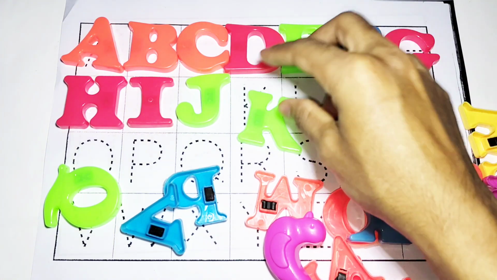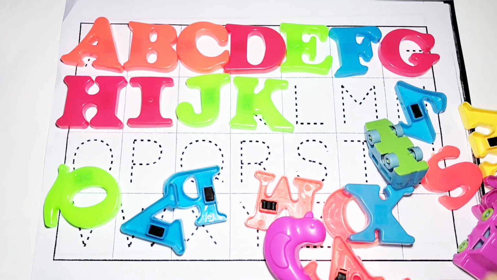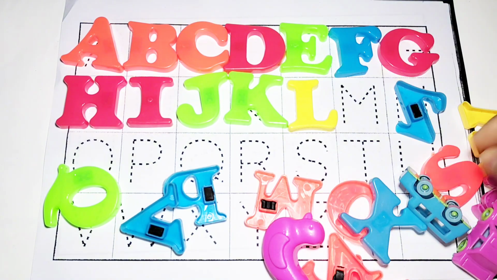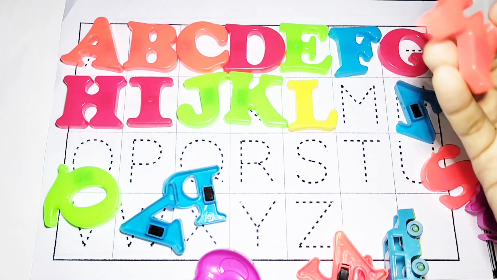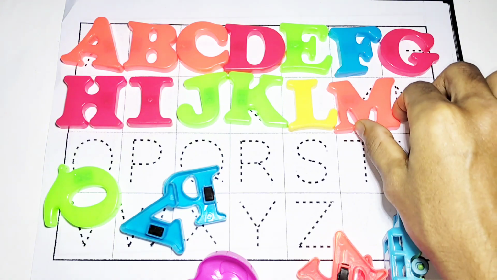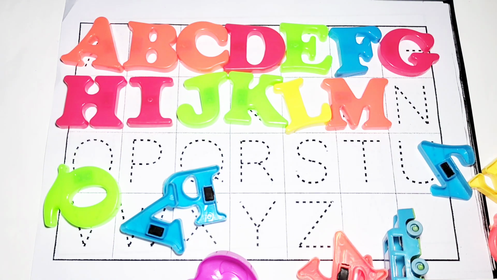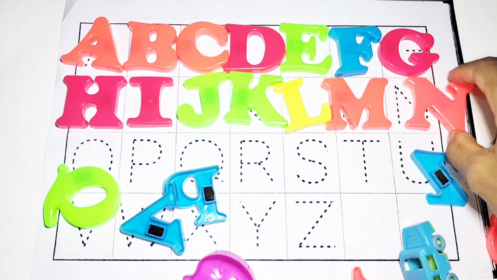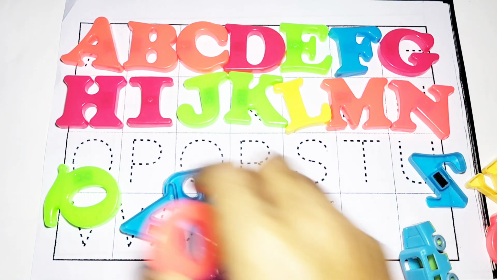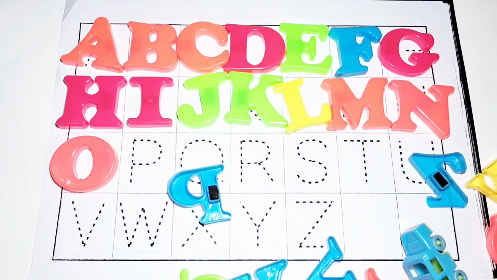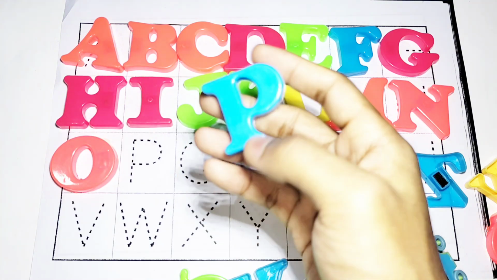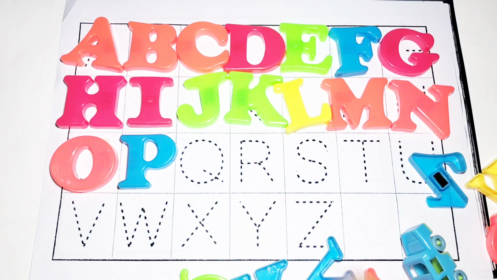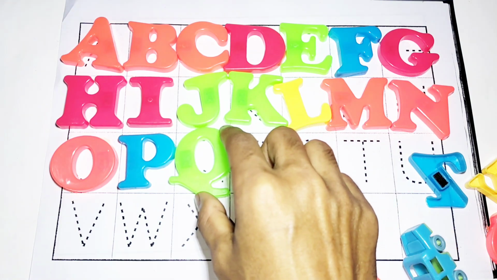Now we're finding K. Kids, K for kite. The next one is L. L for lion. And now we're finding M. M for moon. Now we're finding N. N for nose, N for nest. The next one is O. O for orange. Now we're finding P. P for penguin. The next one is Q.